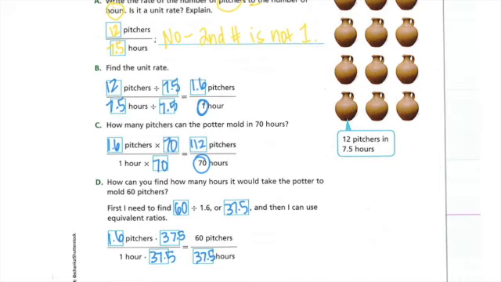All right, go ahead and pause and do the check your understanding, and then check in with me again.